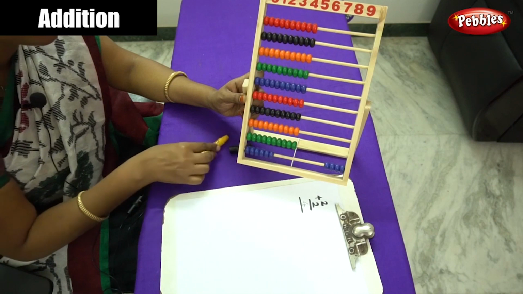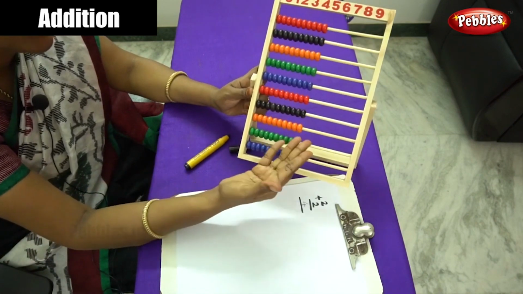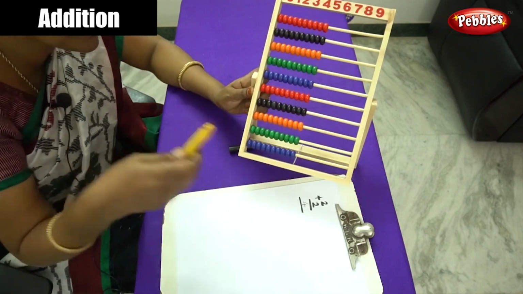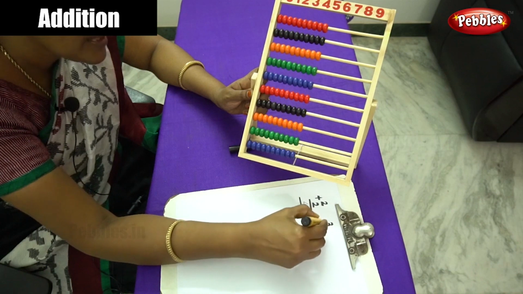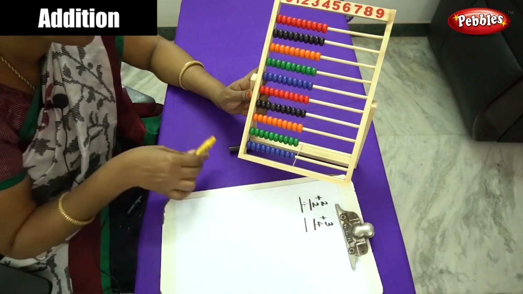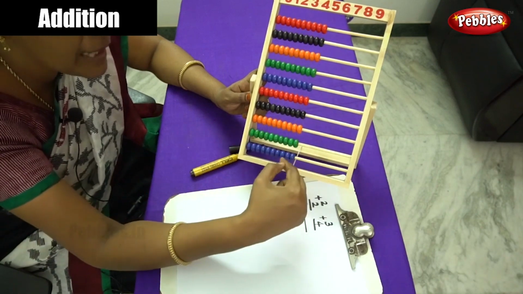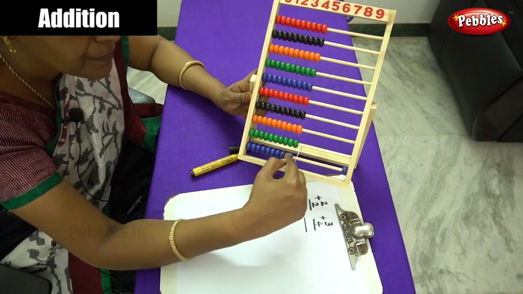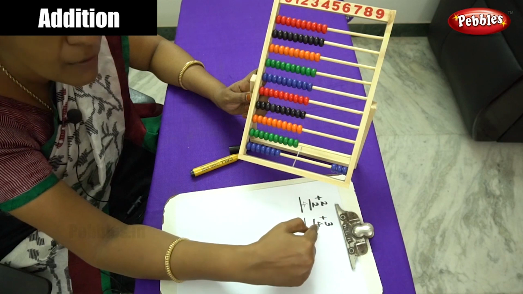Okay children, come back to the 0 position. This is the 0 position. And next, I have to write down the question. 3 plus 4. Show your beads. First 3, move 3 beads. So 1, 2, 3. Plus 4.